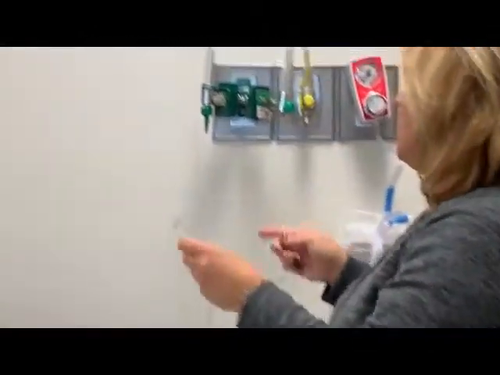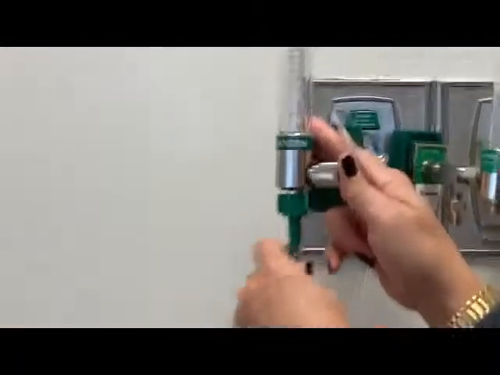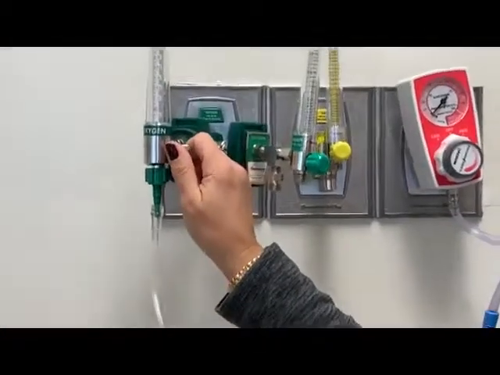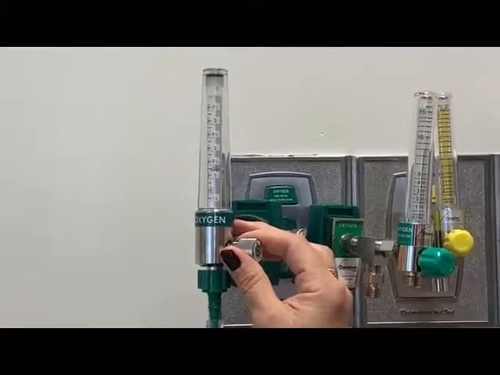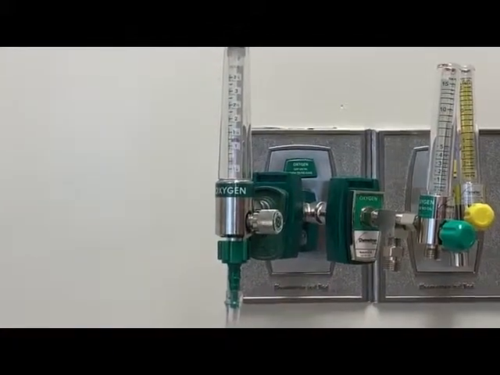When I hook up my nasal cannula, I'm going to connect to the tube on my device. I'm going to dial in the liter flow, like if I wanted to use 2 liters for my patient, I'm going to dial that up to 2. I always want to make sure that I'm getting some flow out of my nasal cannula before I place it on my patient.